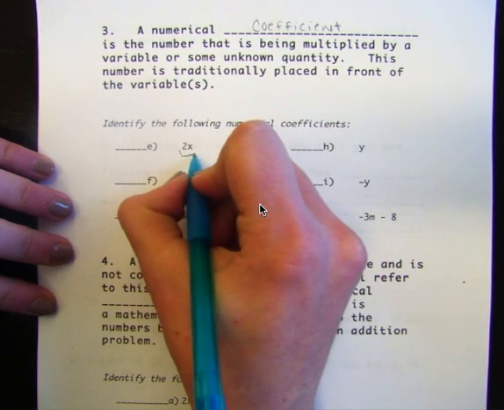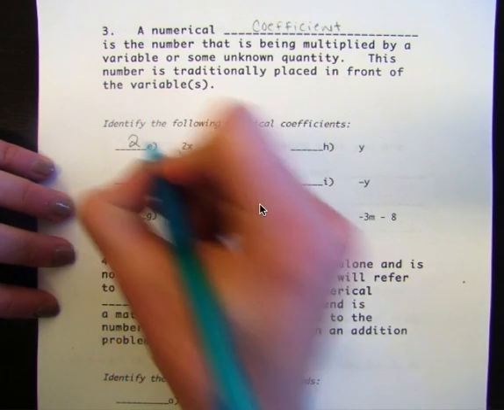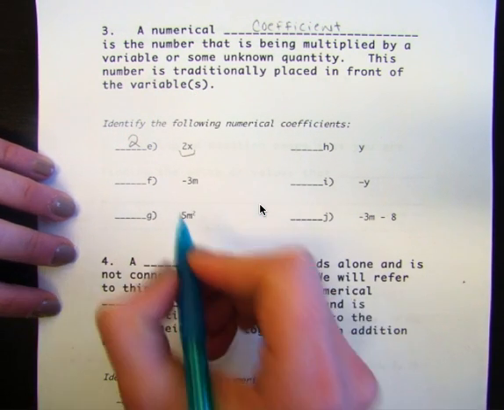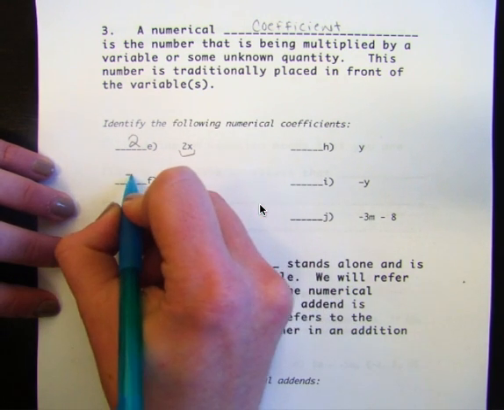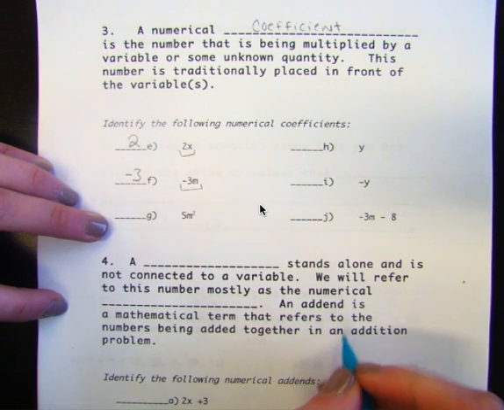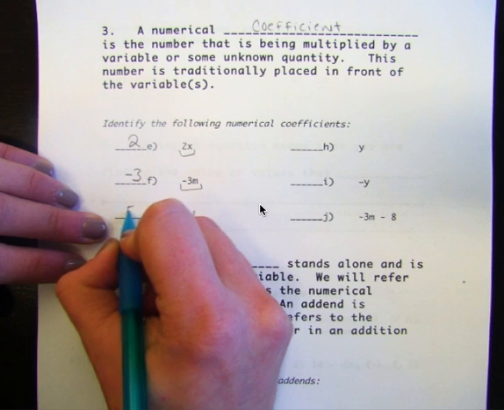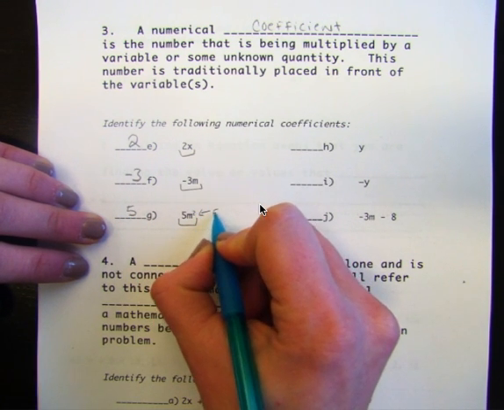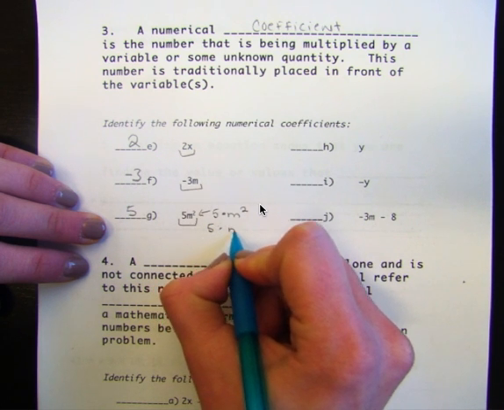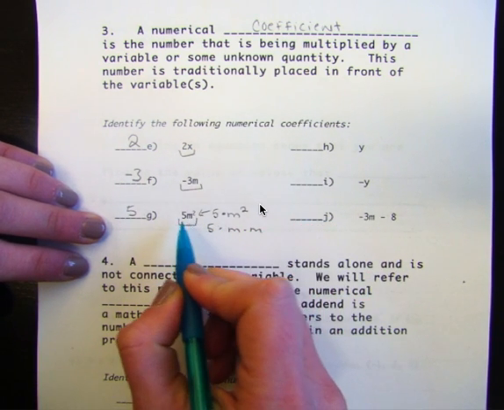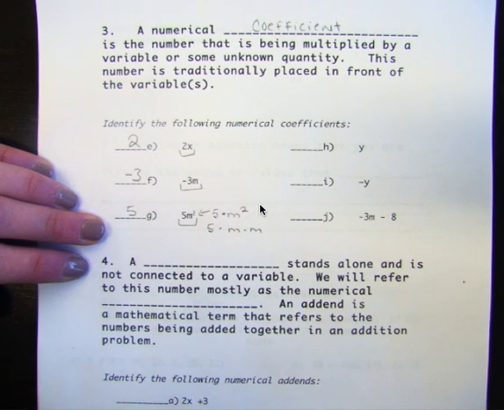Feel free to pause the video and try these on your own. For example, E, we have the expression 2x. The coefficient is 2. For example, F, we have the expression negative 3m. The coefficient is negative 3. For example, G, we have the expression 5m squared. The coefficient is 5. Take note that this is the same as 5 times m squared, which is not the same as 25m. The squared sign is only connected to the base, and the base is only m.